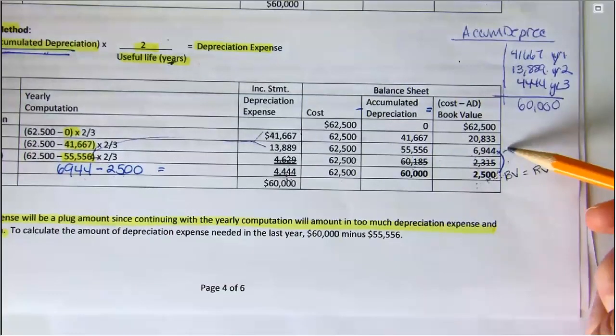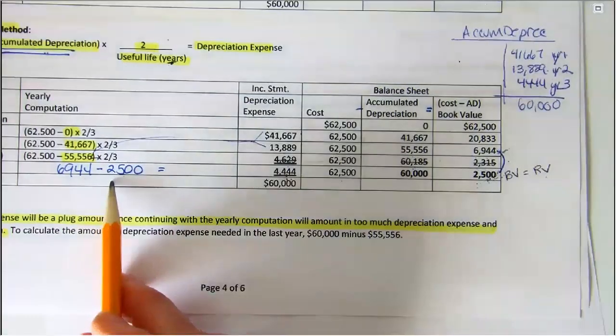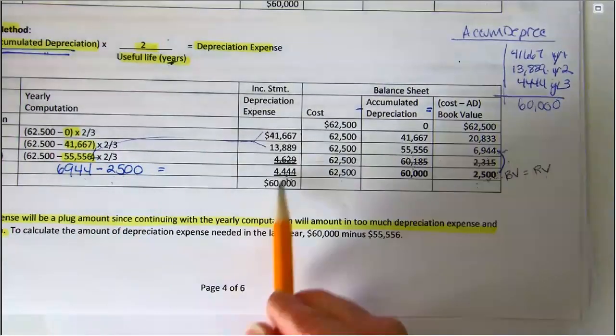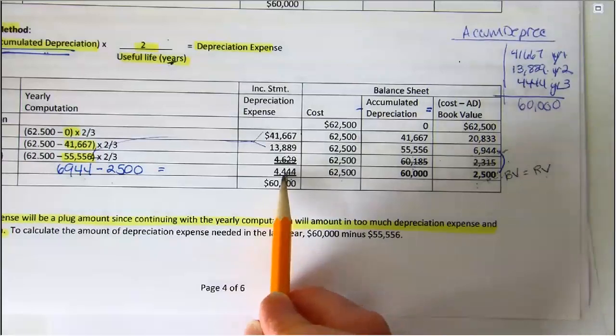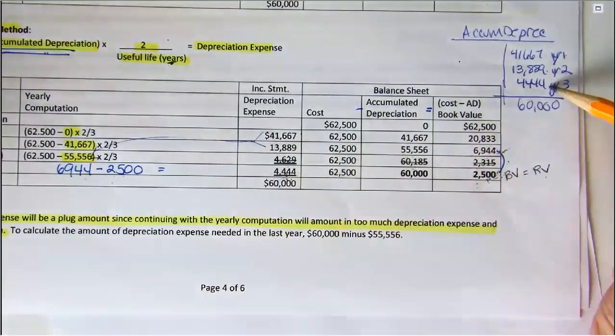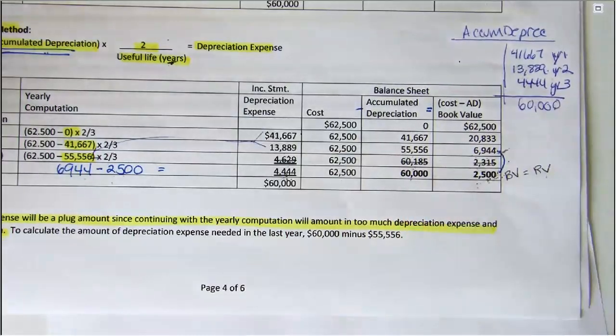Exactly. I said it backwards. You subtract the residual value from the last book value. Yep. Okay. Exactly. And that's going to go in your third year for depreciation expense. That journal entry, debit depreciation expense, credit accumulated depreciation. And that's the amount you're going to put in that account. So your accumulated depreciation is going to end up 60,000, like all the other methods. All right.